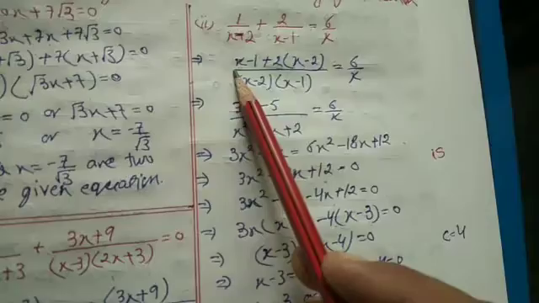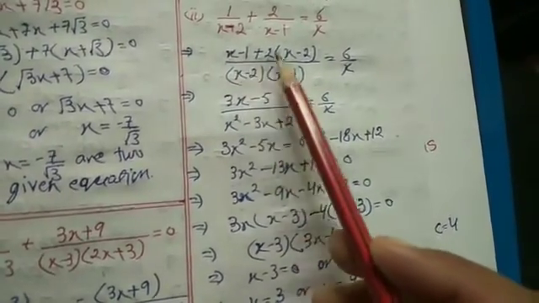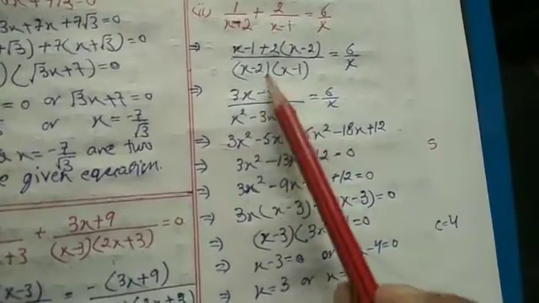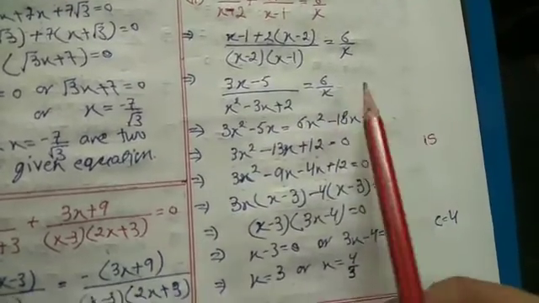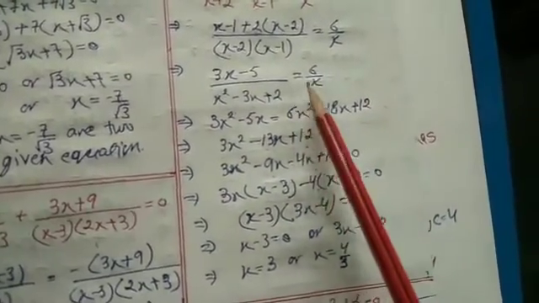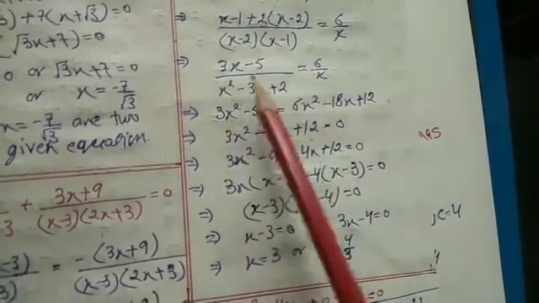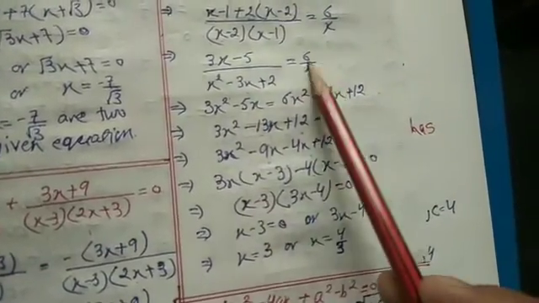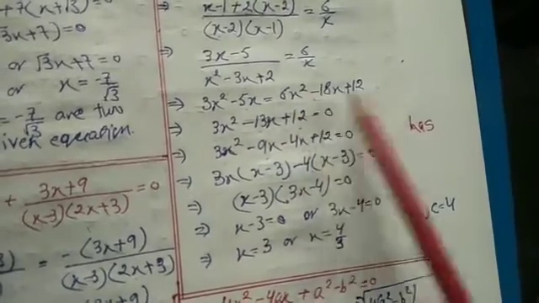Now on solving this, 2 into x is 2x, 2x plus x is equal to 3x, minus 1 minus 4 will be minus 5. So we have here 3x minus 5 over, now if you multiply this, we'll get x square minus 3x plus 2 is equal to 6 upon x. Now we'll do the cross multiplication. So now we have 3x minus 5 into x, which is equal to 3x square minus 5x, and then 6 into x square minus 3x plus 2, which is equal to 6x square minus 18x plus 12.